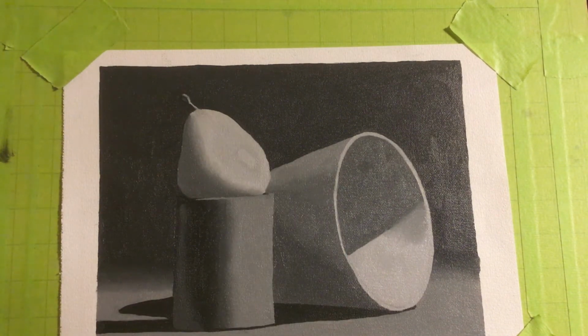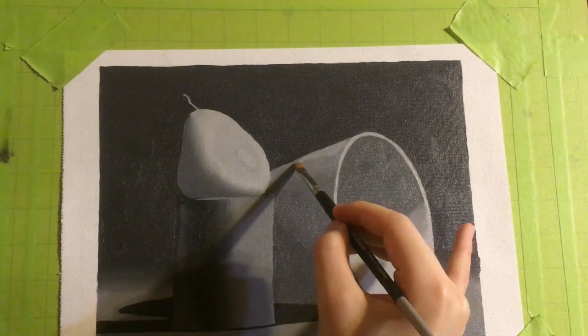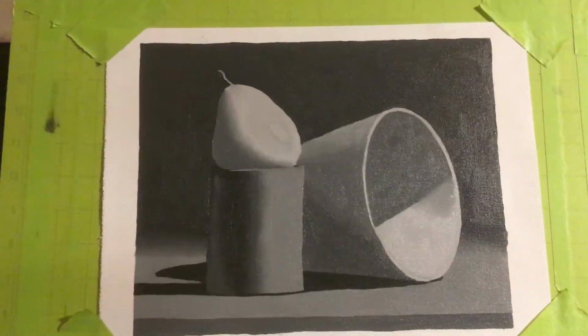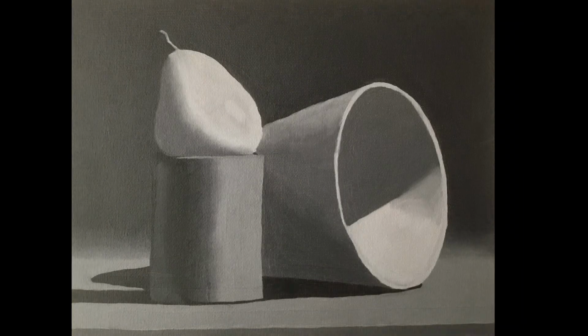But okay, going back to the painting, another problem with this painting is that the shine on the pear, I didn't do that quite right. Looks like it has a welt. I should have expanded the shadow around it a little bit more. But there you have it, the pear.